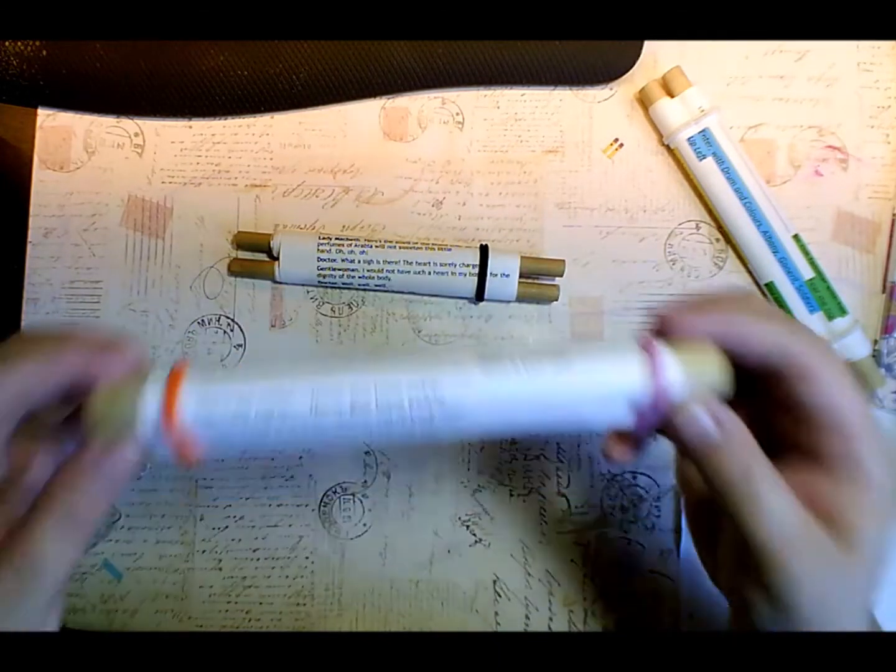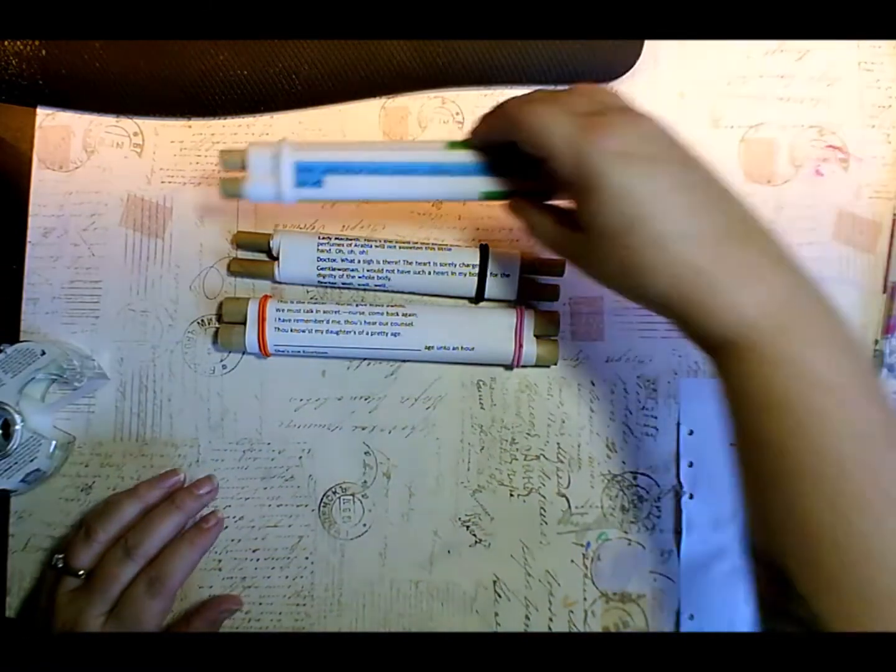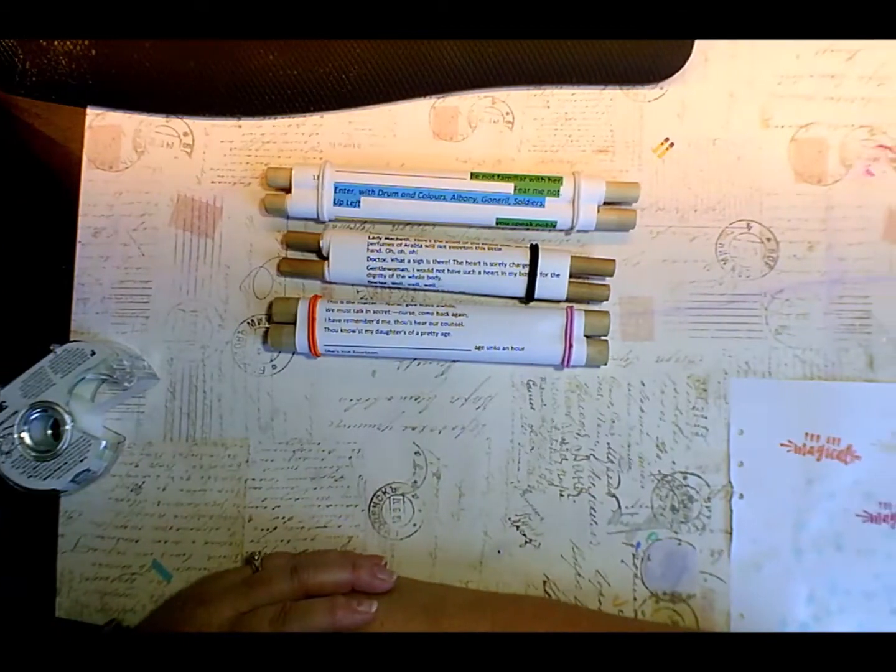it's part of original practices to work with these scrolls. So, that is how to put together a scroll for original practices work, and that is my way.